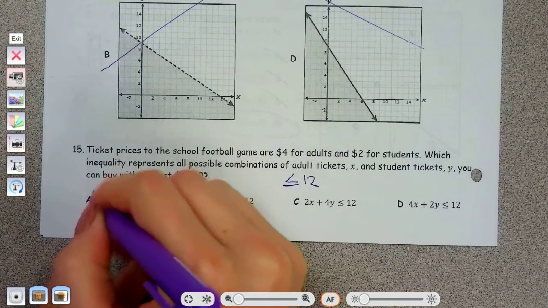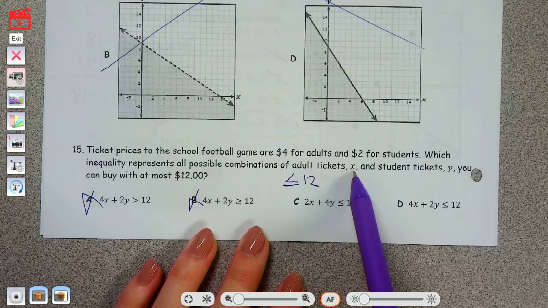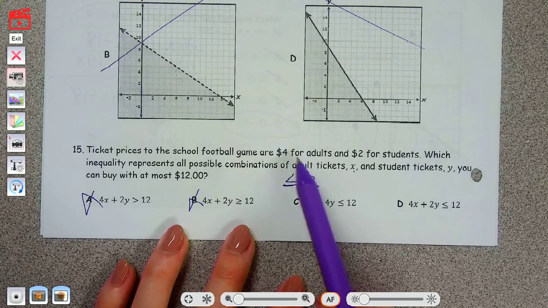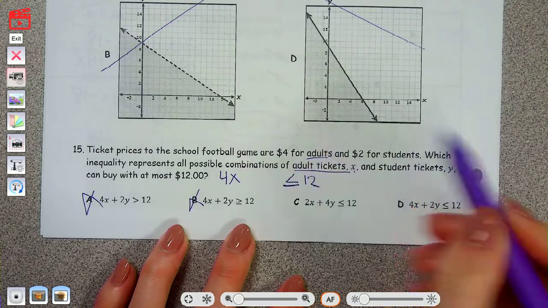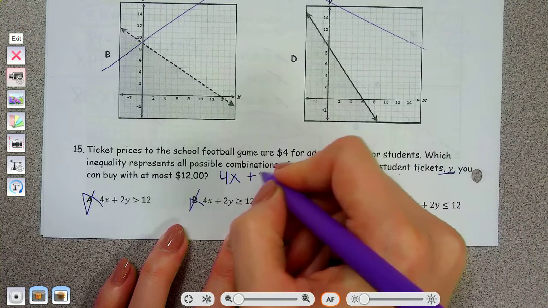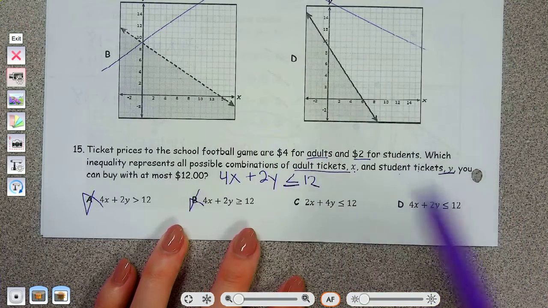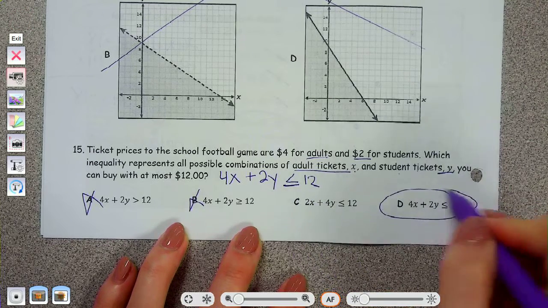It's not B and it's not A. It says adult tickets X. So adult tickets X, so it's going to be 4X. And student tickets Y. Student tickets are 2, so it's going to be 2Y. So which one matches that? Be careful. It's going to be D.